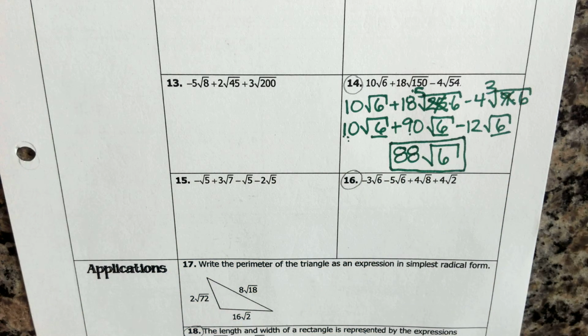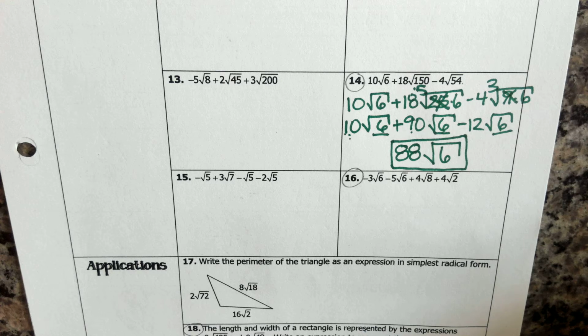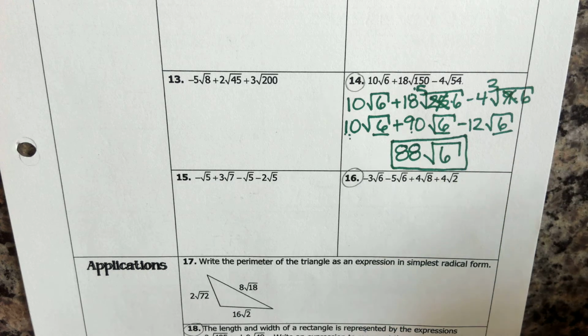Okay, that's all this is. So like I said, the better you are at simplifying the radicals, the easier this is. That's really all you're doing. You're simplifying, finding anything that you have in common that you could group together.